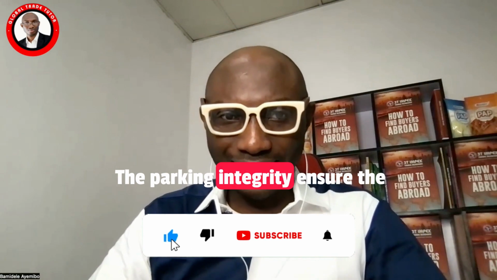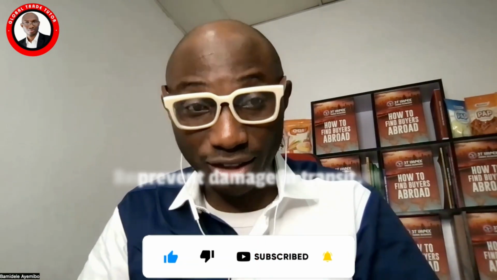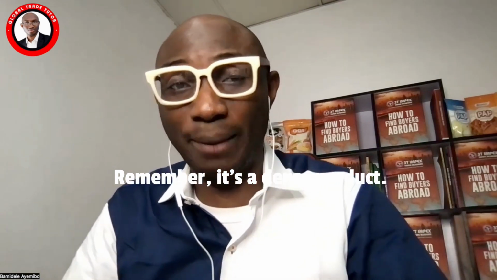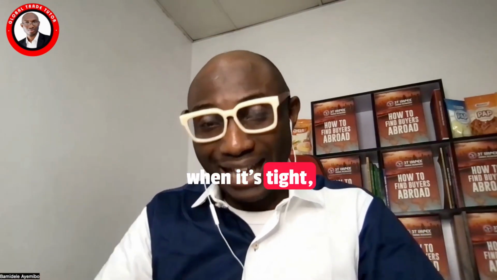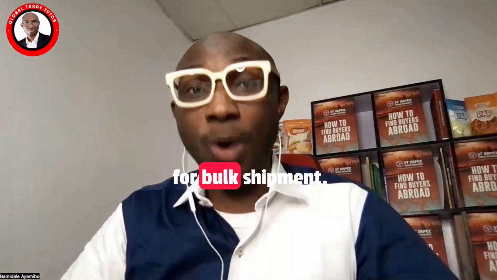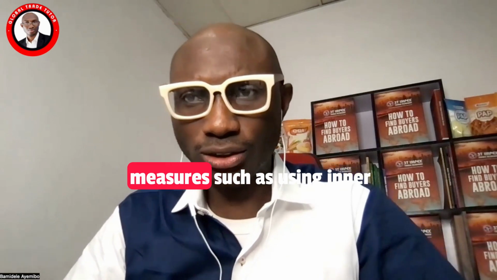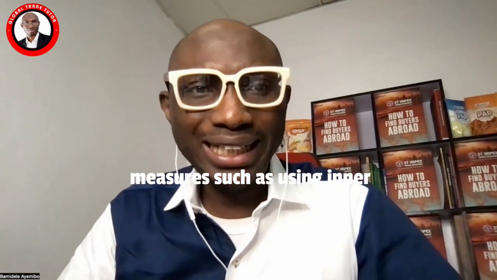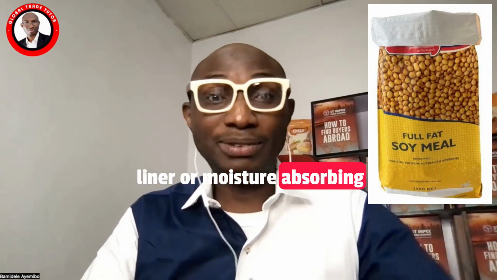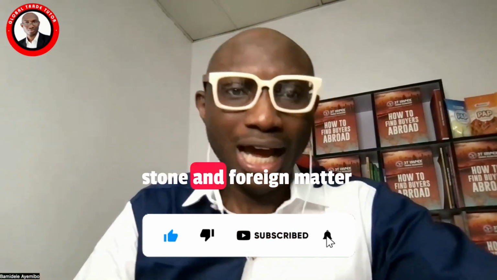The packing integrity: ensure the packing is strong and secure to prevent damage in transit. Remember, it's a dense product. So the packaging, when it's tight, should be strong enough so that it doesn't get torn. This is particularly important for bulk shipment. Consider additional protective measures, such as using inner liners or moisture-absorbing materials. Clean the soybeans thoroughly to remove impurities like dead stone and foreign matter.